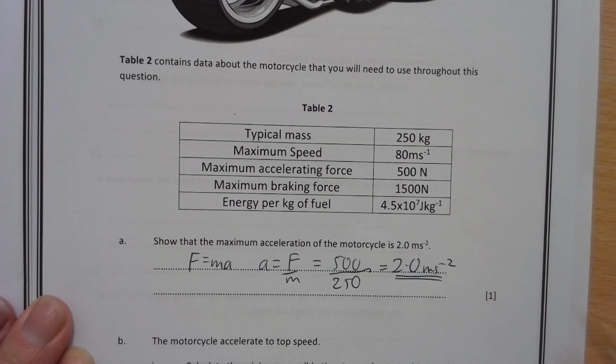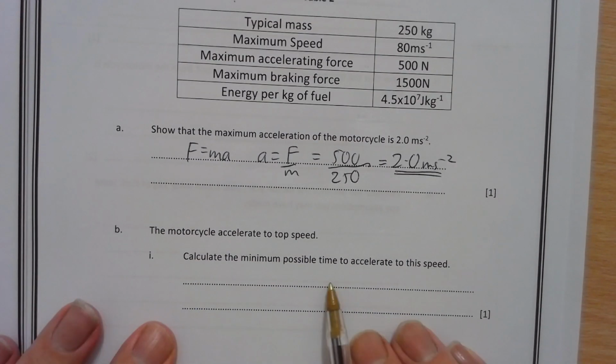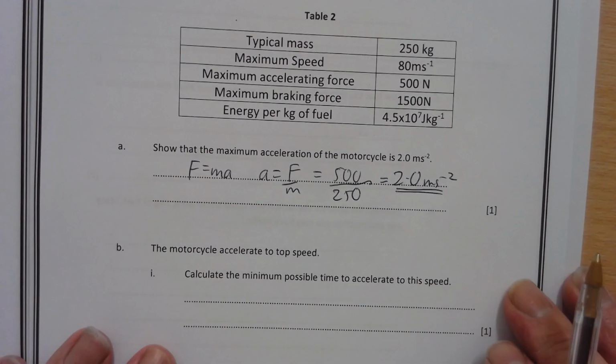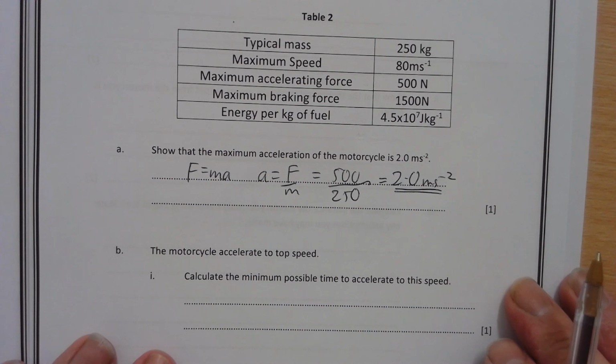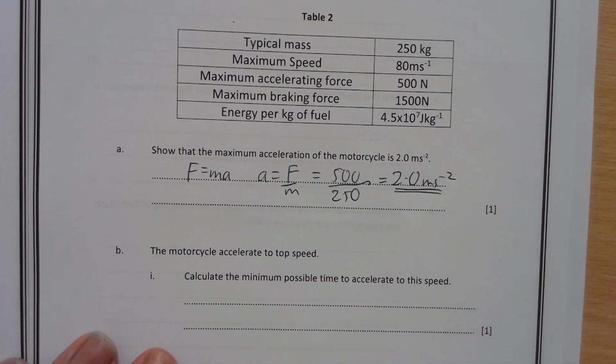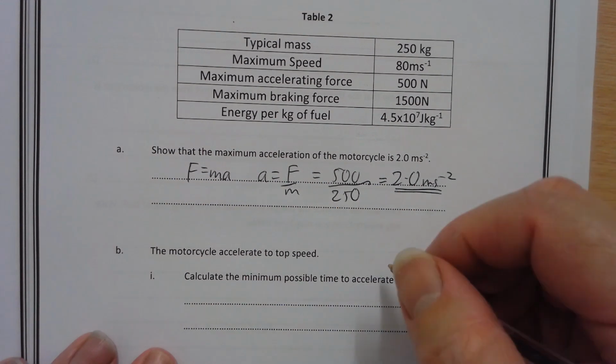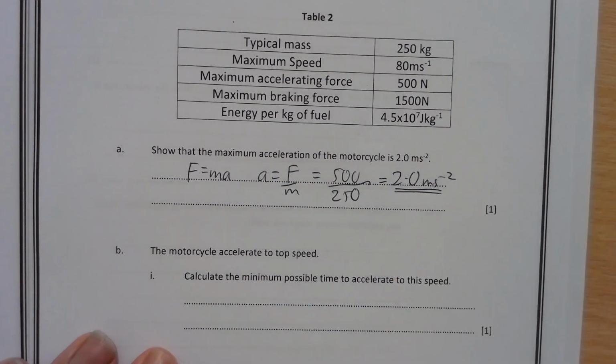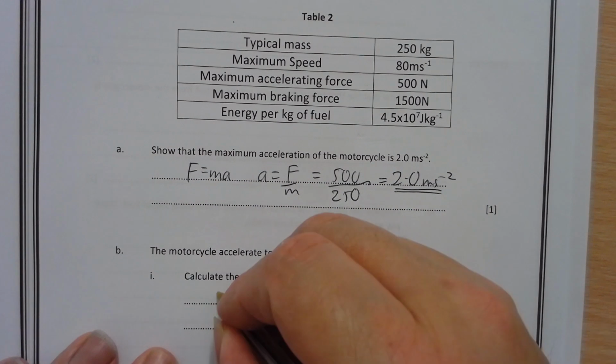Then the motorcycle accelerates to top speed. Calculate the minimum possible time to accelerate to this speed. We're assuming constant acceleration where the only force acting is the maximum accelerating force. So that's going to be using SUVAT equations. You could use a variety of different equations. I'm going to use v equals u plus at because I'm given the value of a.